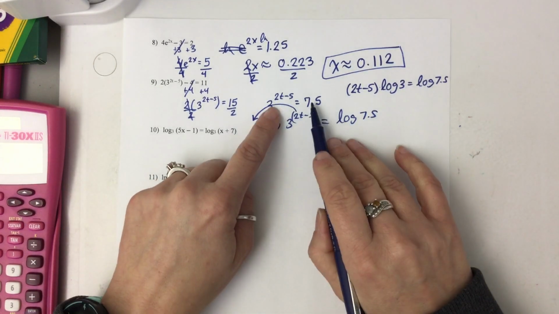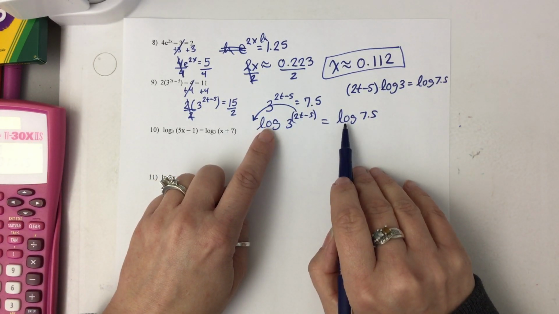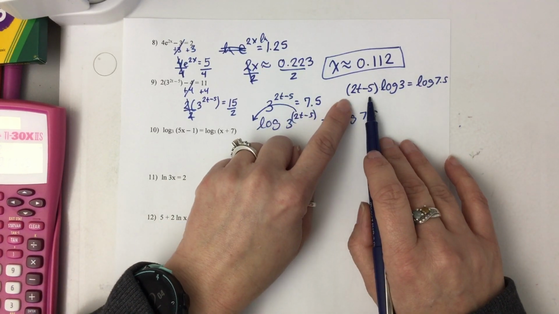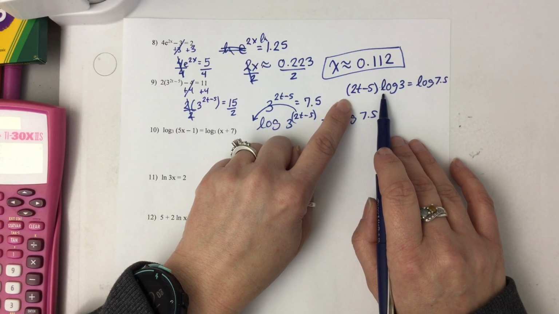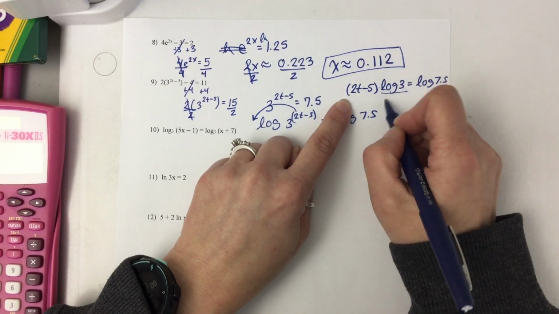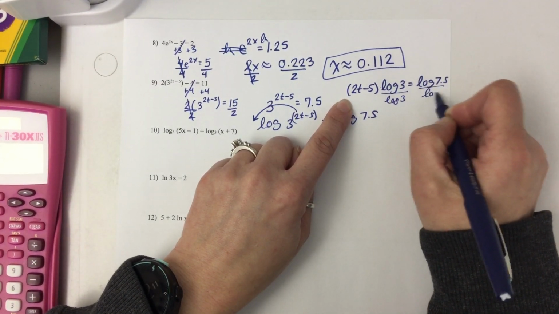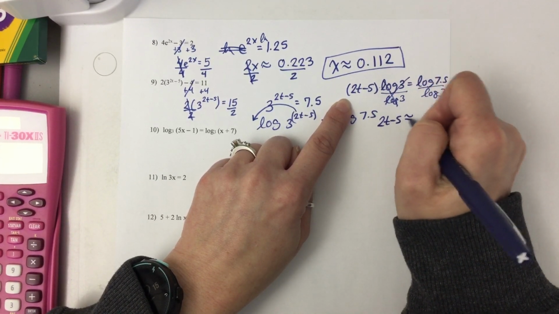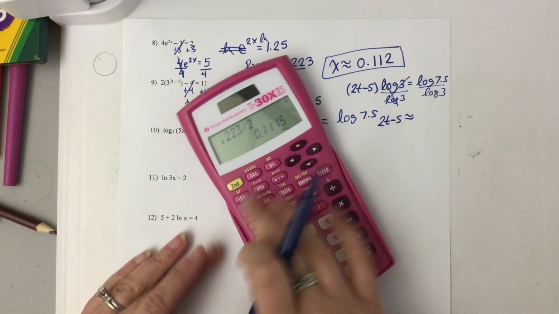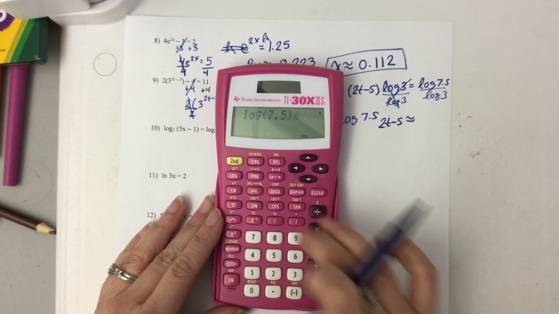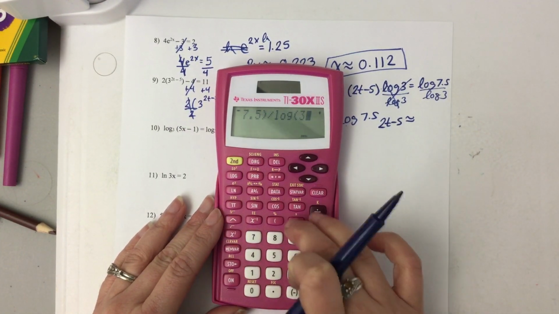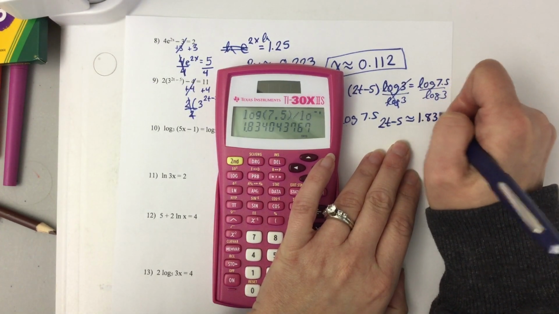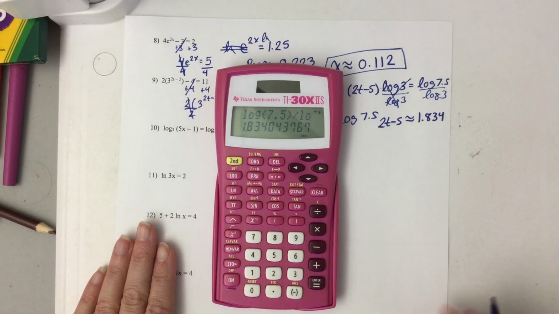Okay, so I could not make a common base. I took the log of each side. You cannot have an exponent on a log, so I had to bring it out front as a product. Now I need to divide the log of 3 to each side because now this is gone. So I'd have 2t minus 5 is approximately, let's put this in the calculator, log of 7.5 divided by log of 3. If I round it, it's approximately 1.834. Now I'm just solving a two-step equation.